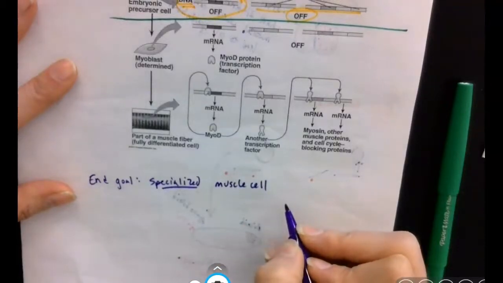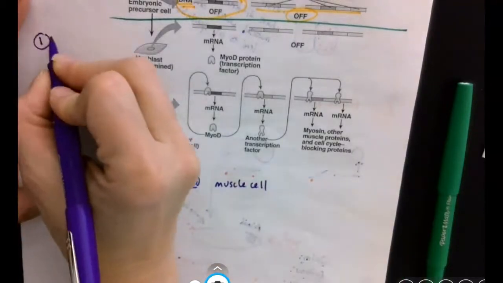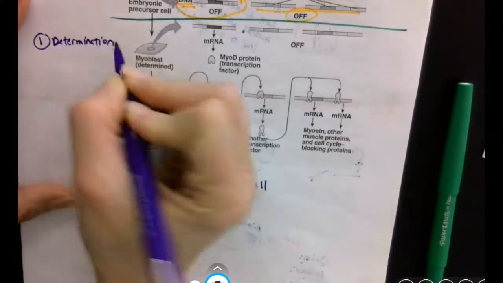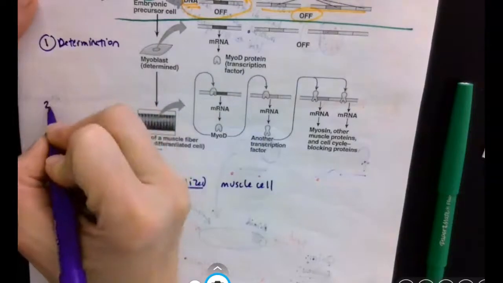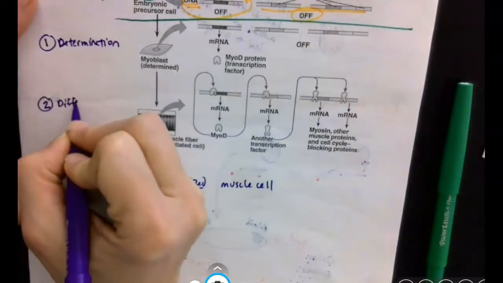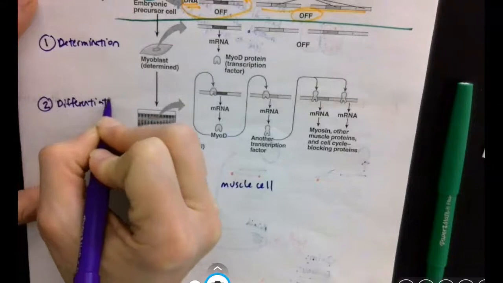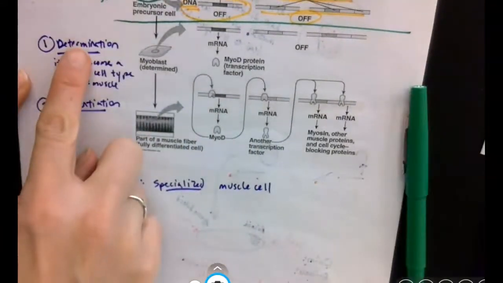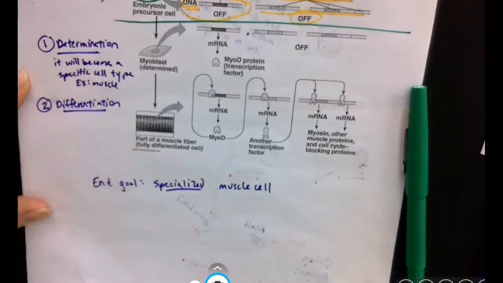Well, there's two steps. The first step is known as determination. And the second step is known as differentiation. Determination means it will become a specific cell type.